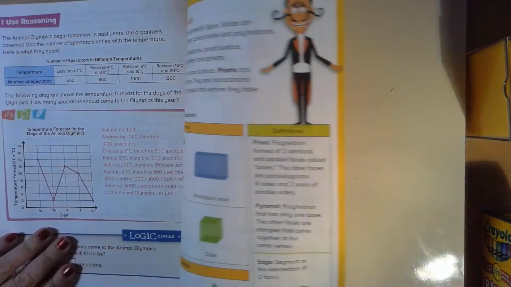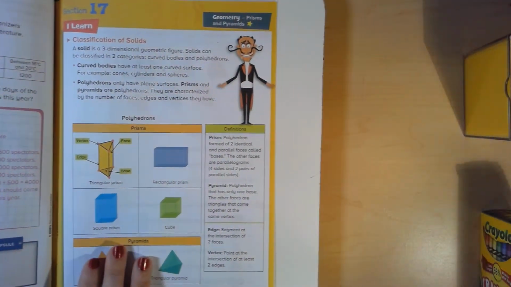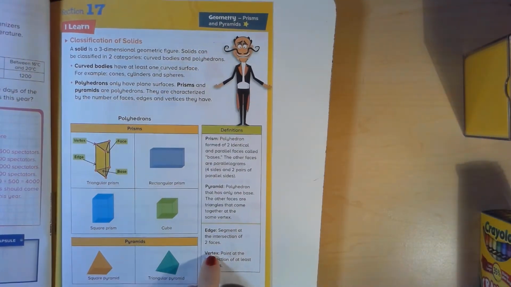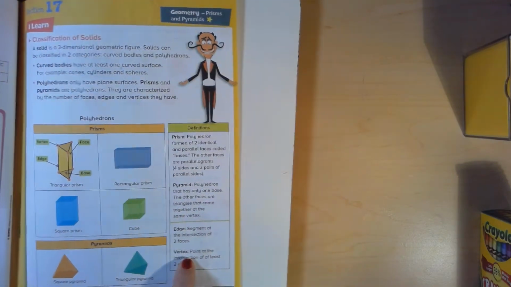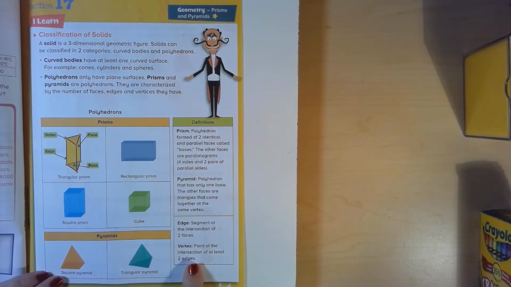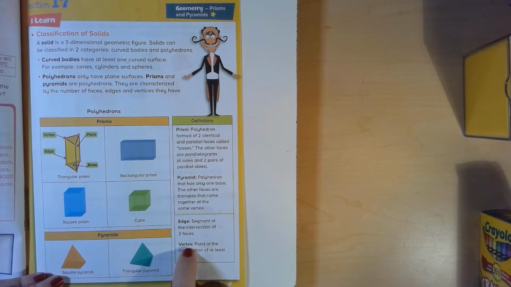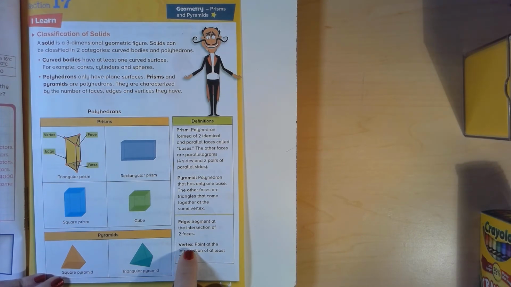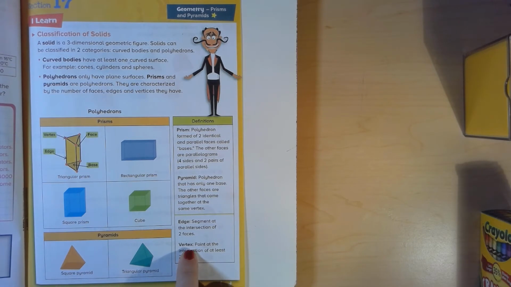Let's look at letter B. Which cage has 5 vertices? What were vertices again? If you don't remember, all you have to do is flip back. Now, they show you the word vertex. And you're going to say, Diane, it says vertex, not vertices. Vertex is the singular form of the word. It just means one. One is vertex. When you talk about more than one, you use the word vertices.